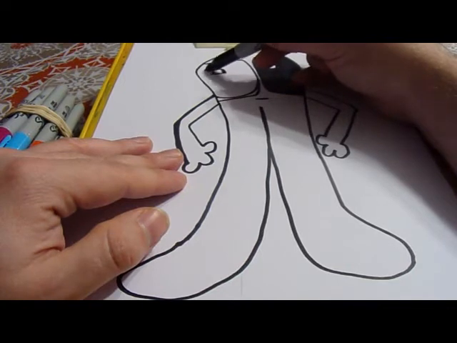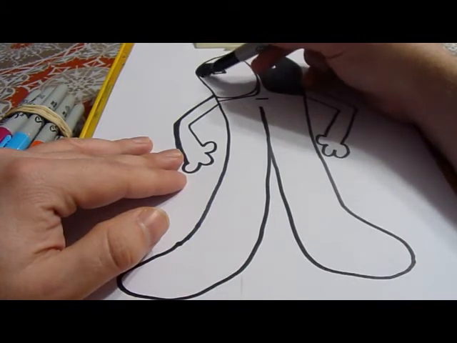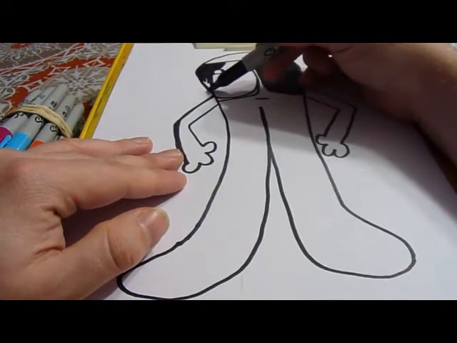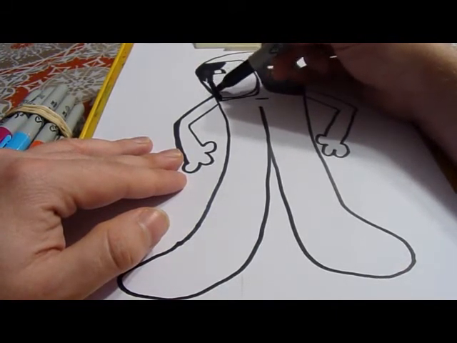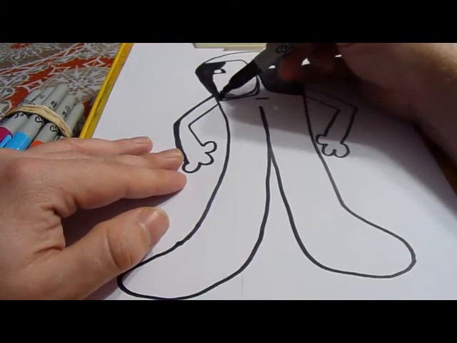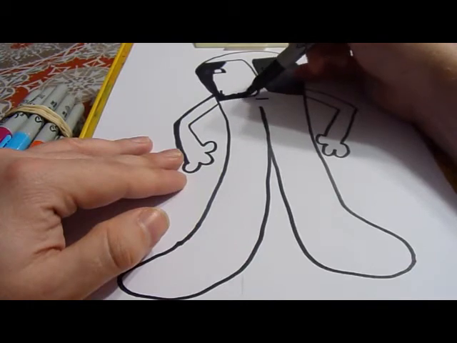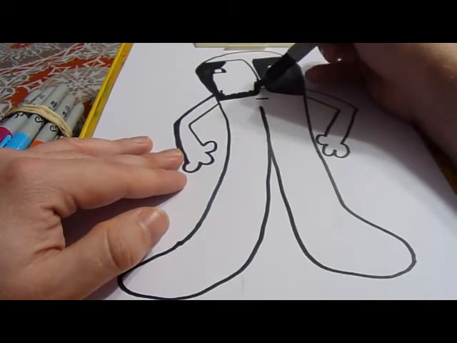They can even look like globs of flesh. They can even look like animals. There's no limit to what aliens can look like.